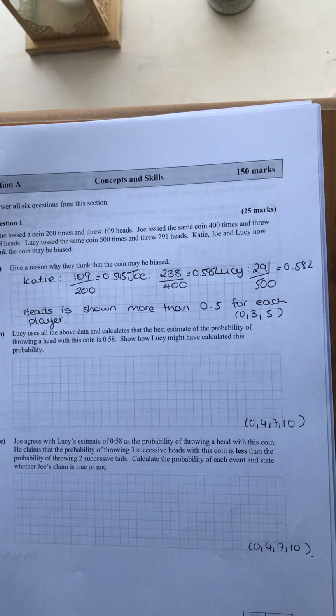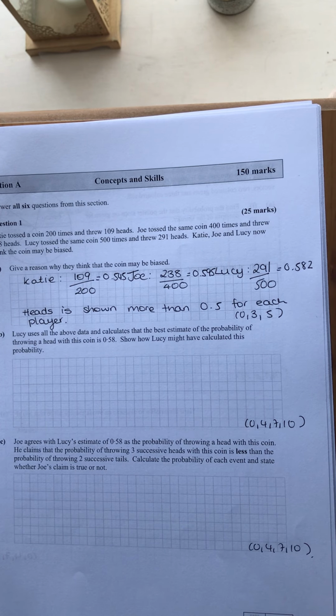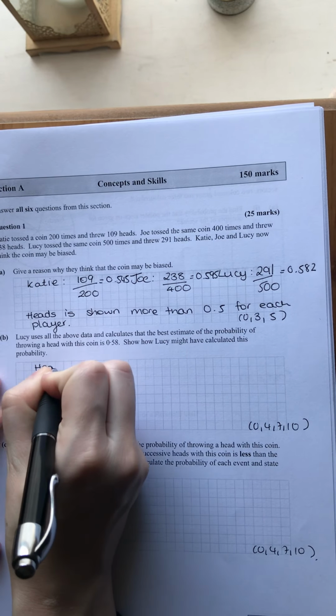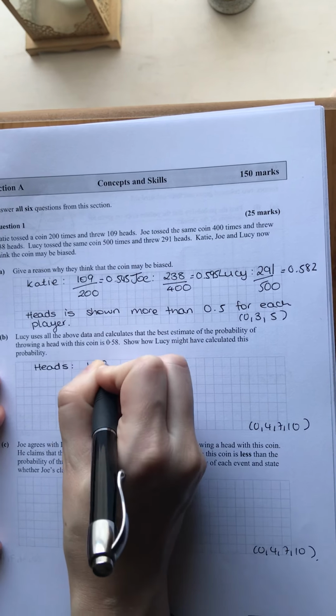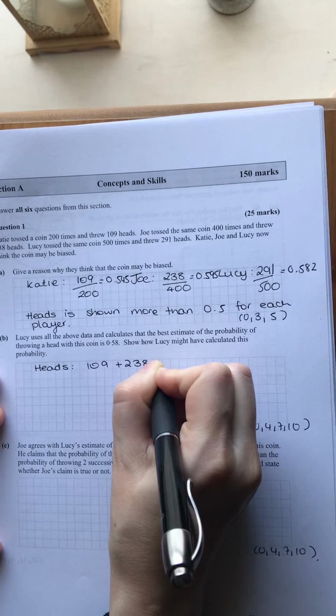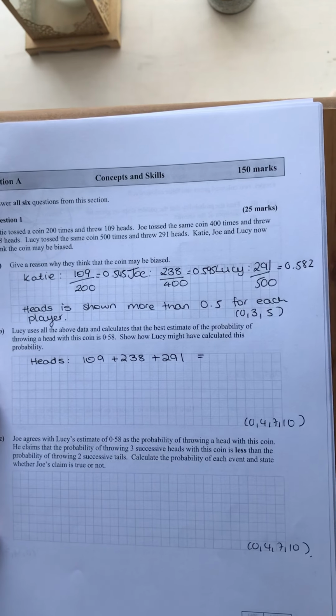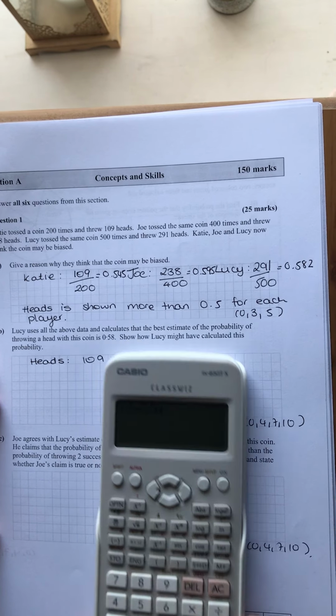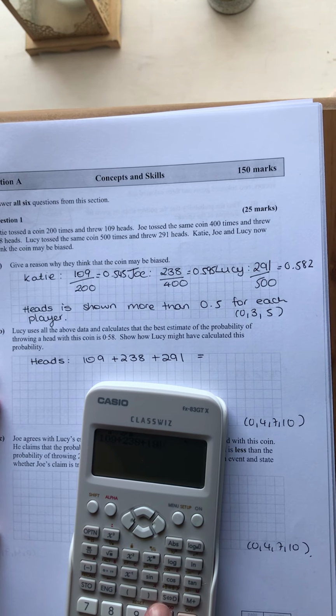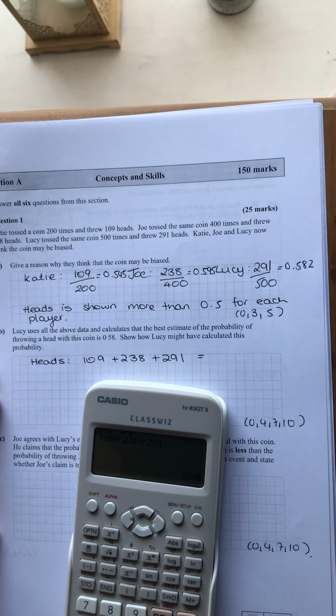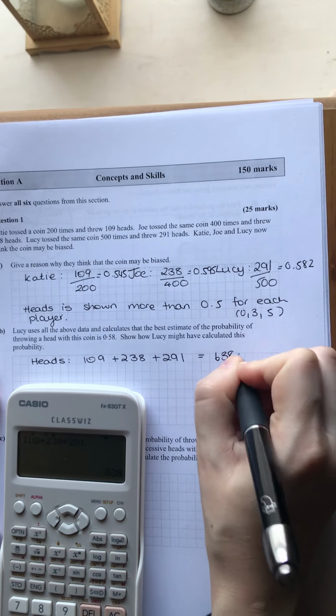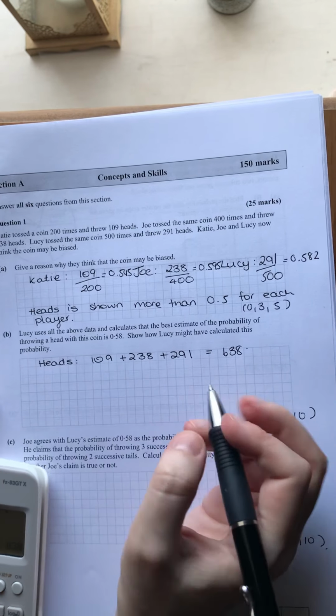So Lucy uses all the above data in coins and calculates that the best estimate of the probability of throwing a head with this coin is 0.58. Show how Lucy might have calculated this probability. So what she could have done is just counted how many times she got heads. So heads between all three of them, 109 add 238 add 291. That's 638 times the heads appeared out of how many times they tossed the coin.